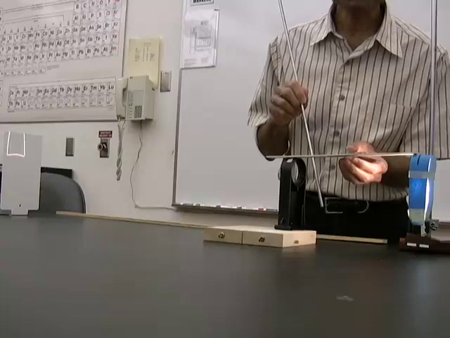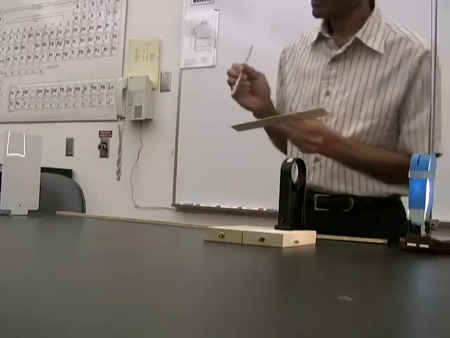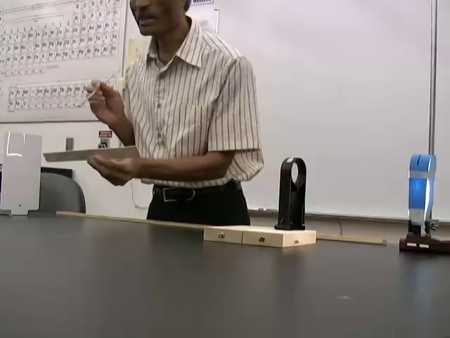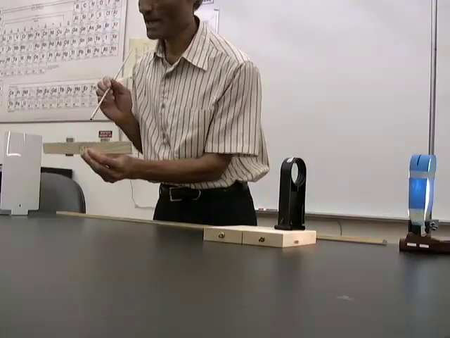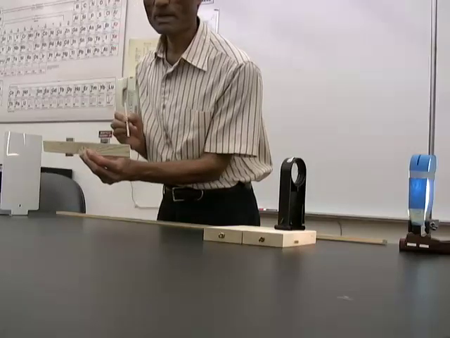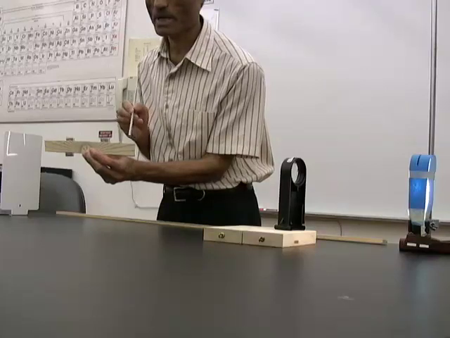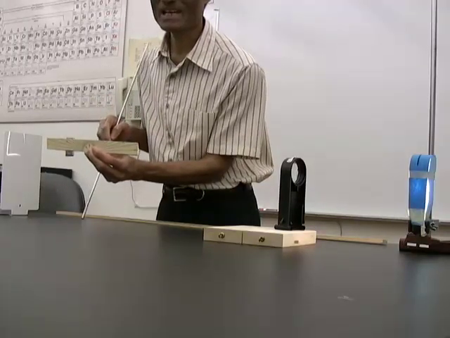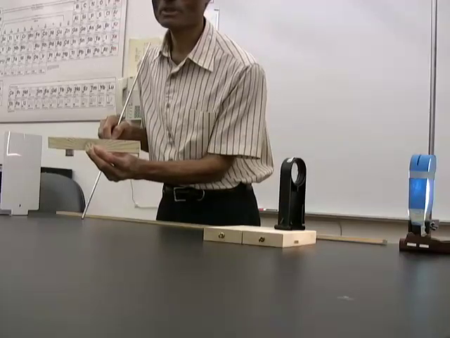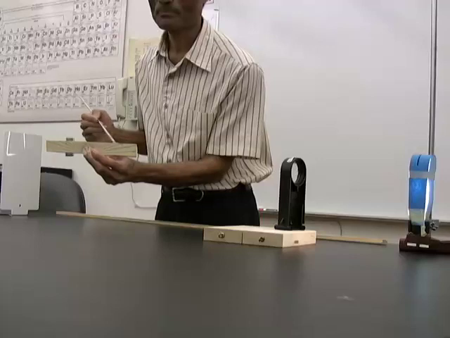This conversion factor will be used only for the object distance. In order to calculate the image distance, I want you to measure this length. Measure the length of this 30 centimeter ruler from here to here and work out the second conversion factor: 30 centimeter divided by this length.